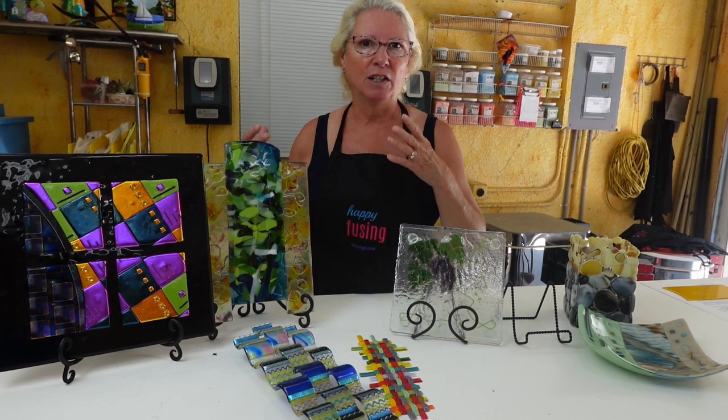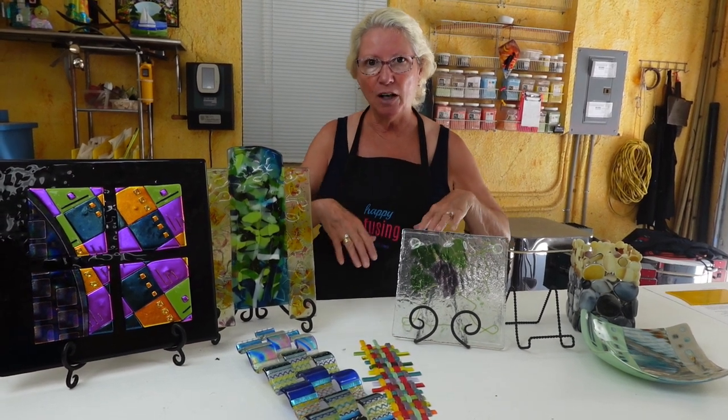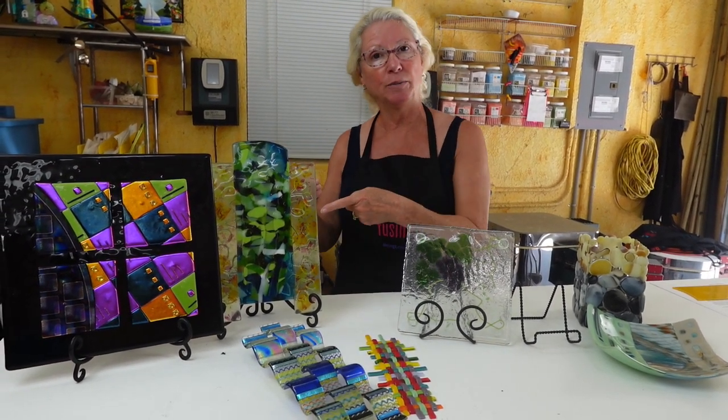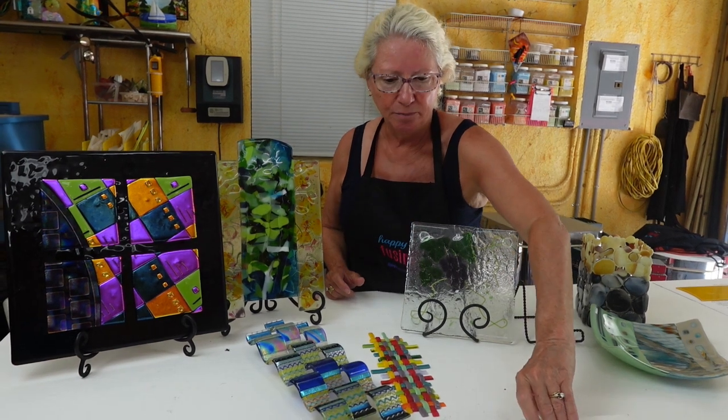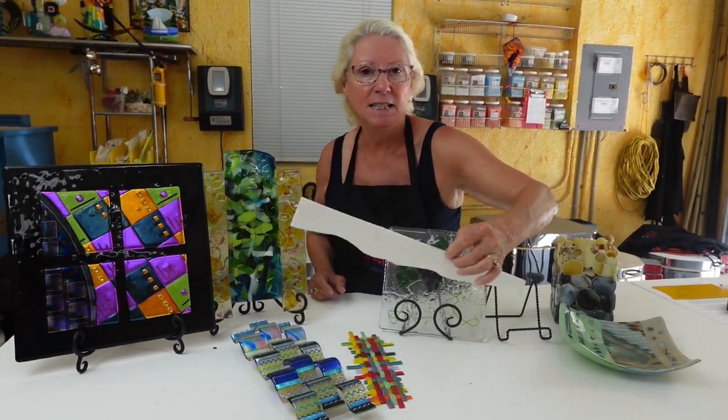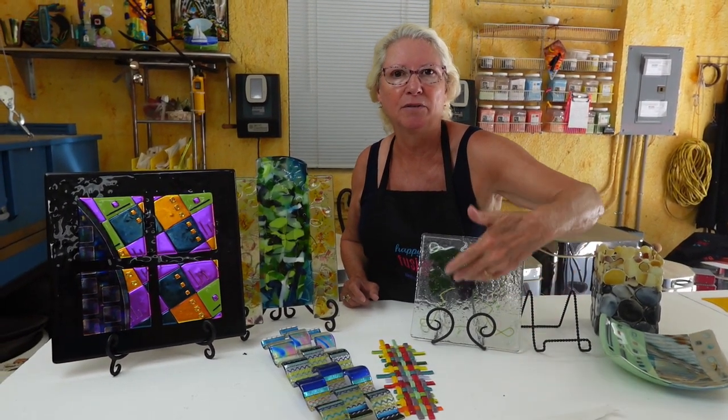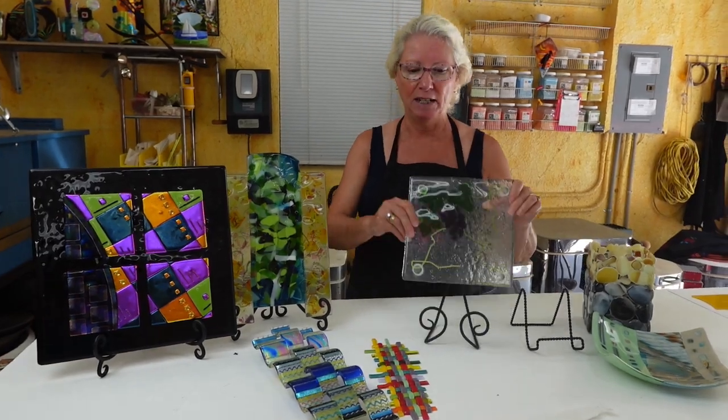I don't use it as a shelf protector underneath my glass when I'm firing unless I'm gonna do some texture, because it's more expensive material and I save it for when I can use it and really benefit from that thickness. Now this piece right here is a cheese tray.